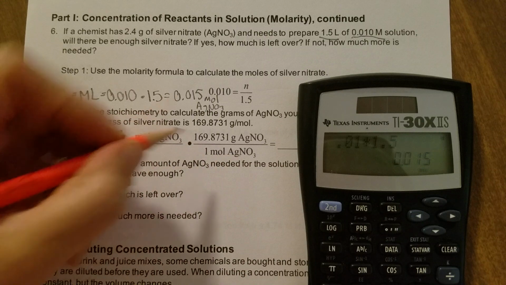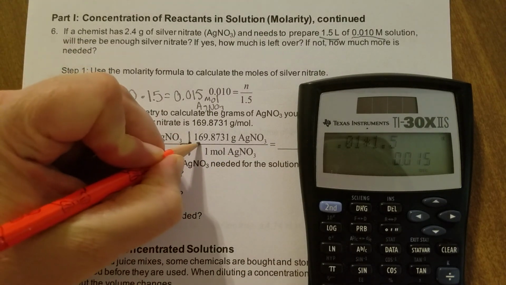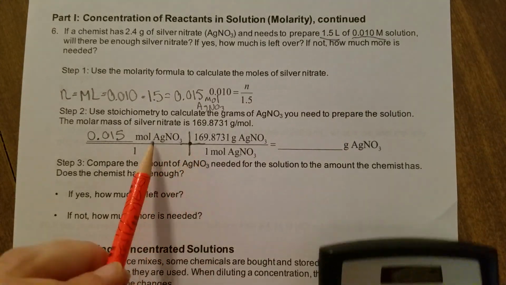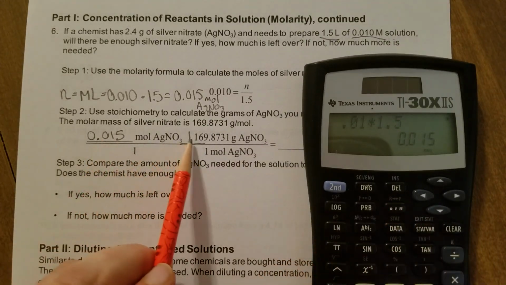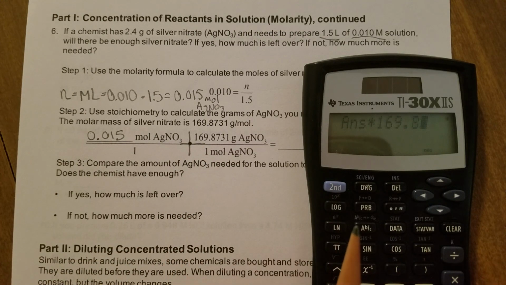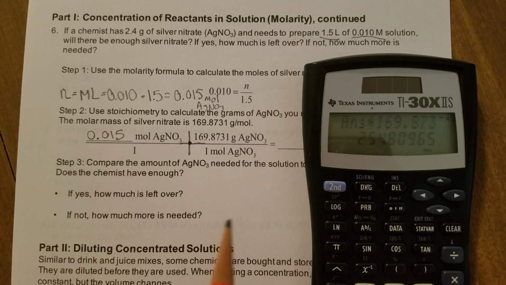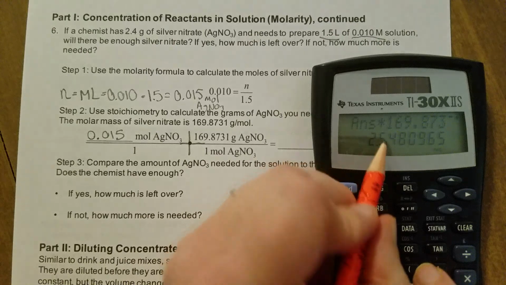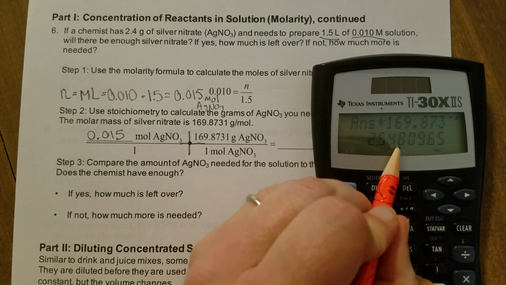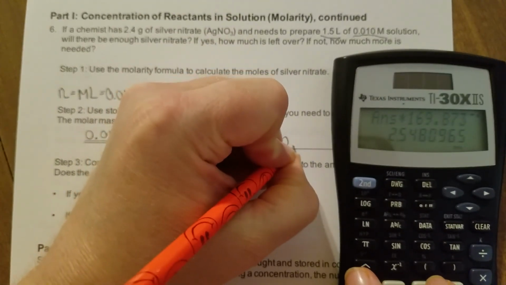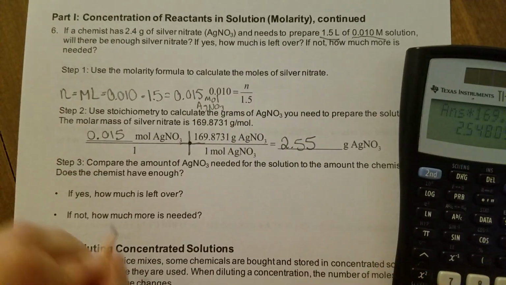Bring down your unit and substance. So this is what we're used to seeing. And then here's our molar mass. We already have this number in the calculator. This wall says times, so times 169.8731 equals. We're going to do 2.5, and then this 8 is 5 and up, so it bumps that 4 up to a 5. So this is 2.55 grams.